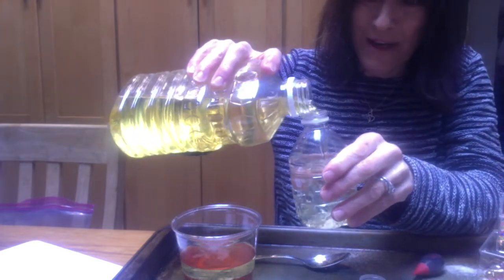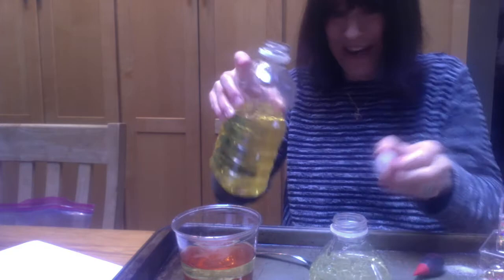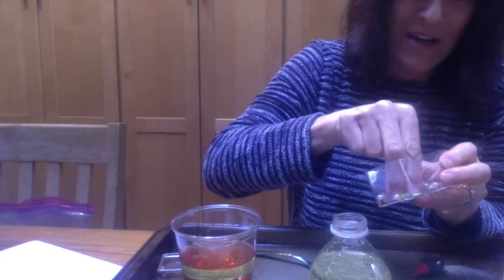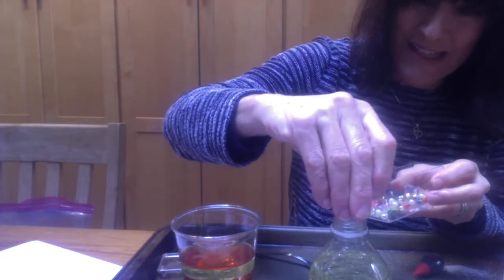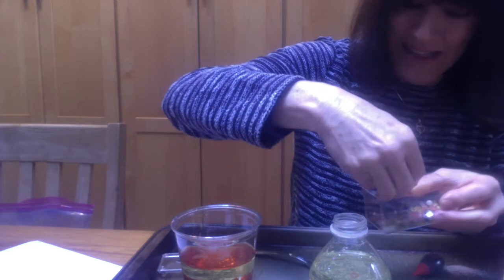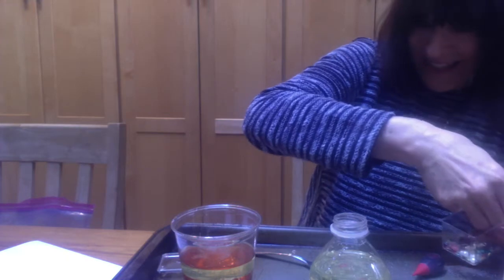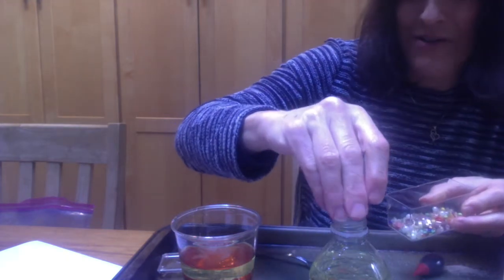I'm going to pour in some oil. We already know what's going to happen with the oil, right? And now I'm going to put in some little beads. You can see what you have at home if you have some sequins or some beads. I'm going to put in a few things and watch what happens. What do you think will happen? Are they going to float? Are they going to sink?